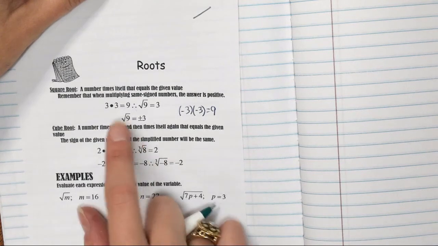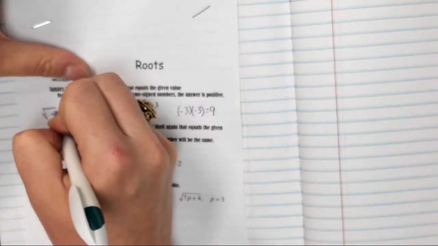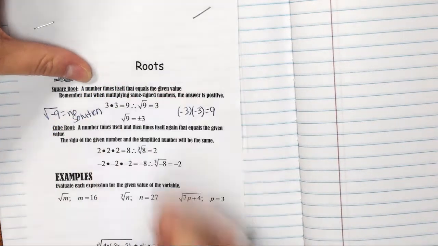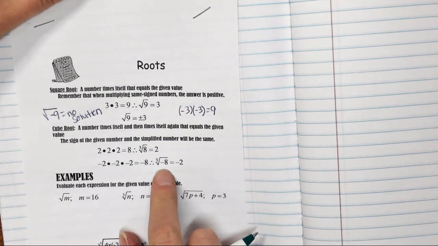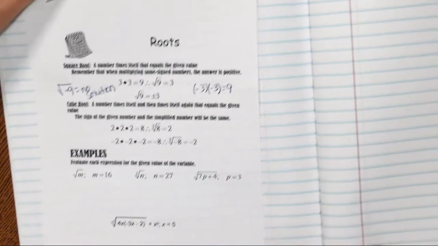We cannot take the square root of a negative number. So if I had the square root of negative 9, there would be no solution. However, I can take the cube root of a negative number. Cannot do it for square root, can do it for cube root. All right, let's check out some examples.